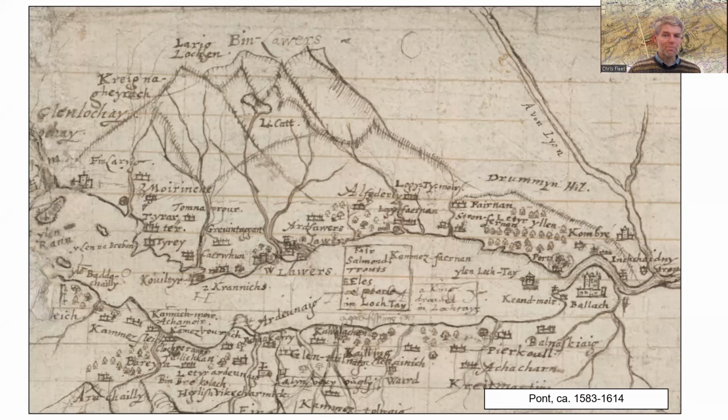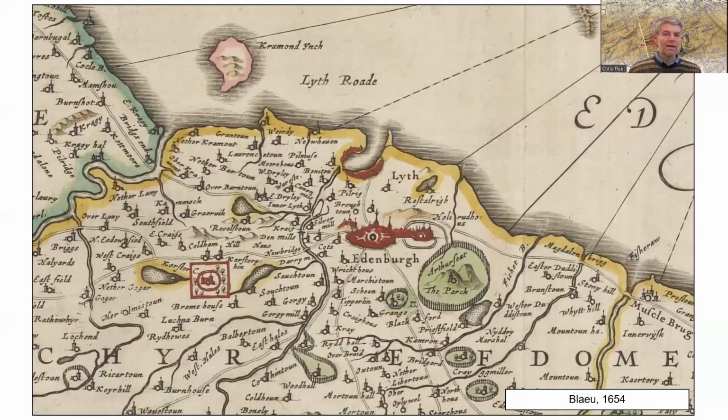Many of Pont's maps were brought together in a published atlas by Johann Blaeu in the 1650s. Blaeu's atlas included 49 maps of Scotland, and as we can see here, these include many smaller farms and settlements, often the first time these places appeared on a published map.